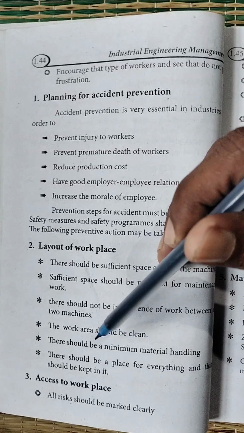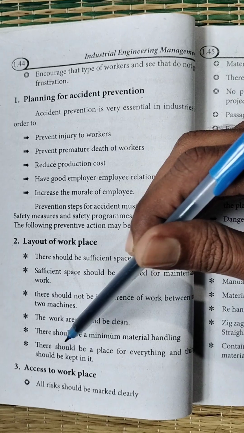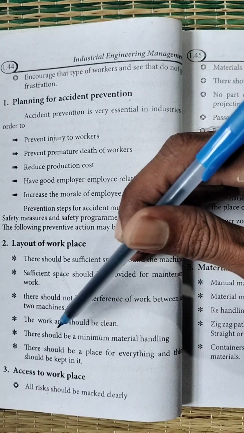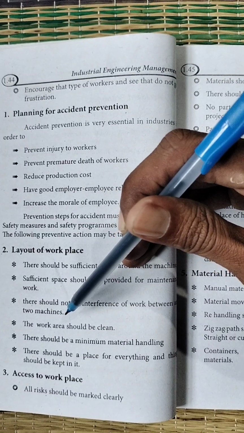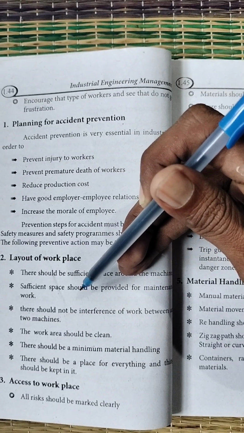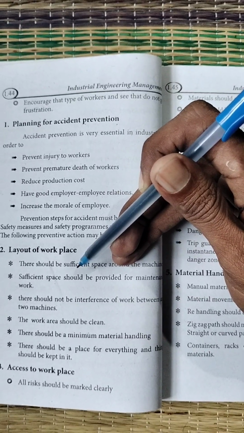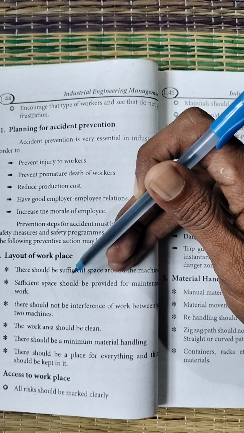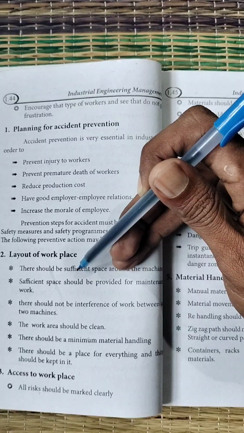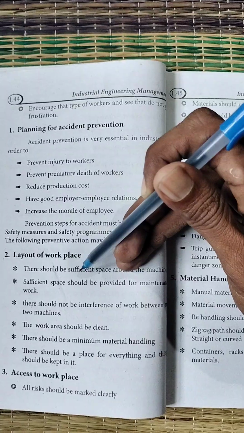So next point, access to the workplace. In any company, access to the workplace is very important, because when we go to see a company, two border lines are drawn. The man goes, or any truck goes, to the center of the place. If we cross the line, then definitely a safety fine is issued by the safety officer. So access to the workplace is important.